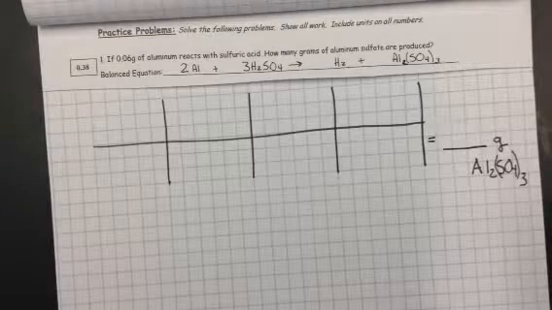What we're trying to do in this problem is determine if we have a certain amount of reactant, how much product will we get? Or sometimes we will look at how much product we need and try to determine how much reactant it requires. This is the planning process for chemical reactions.